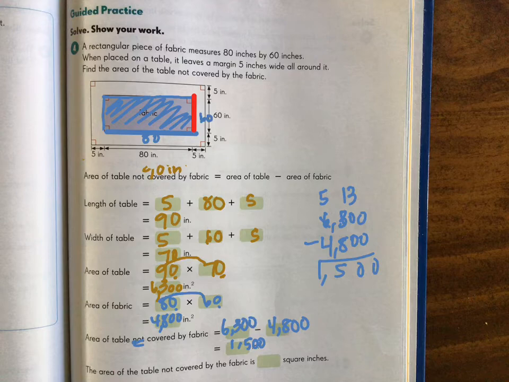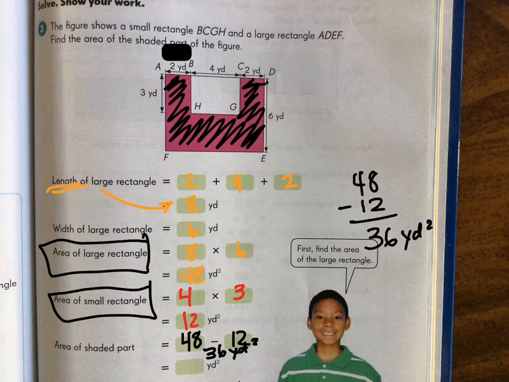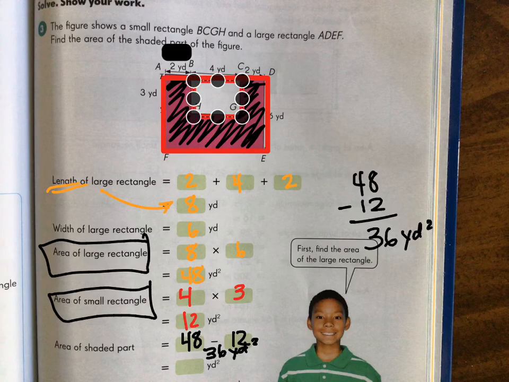So just a little review, when you are finding a part of an area, start by finding the total area. Remember over here we found the area of the whole rectangle first, and then we subtracted the area of the smaller rectangle, and that gave us the area that was shaded in, that pink area.